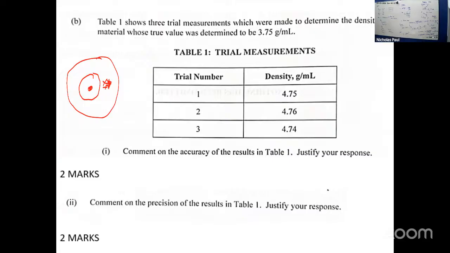All right, nice. So what can we say here in terms of accuracy? It is not accurate because the value on average, 4.75, is far from the true value, which is 3.75. Okay, give them an average, right? The average of those is 4.75. So it means that it is not accurate, right? But what we can say is it is precise because all the values are within 0.01 of each other. Okay, so it is precise but not accurate. All right.